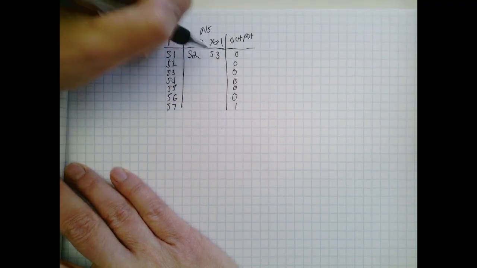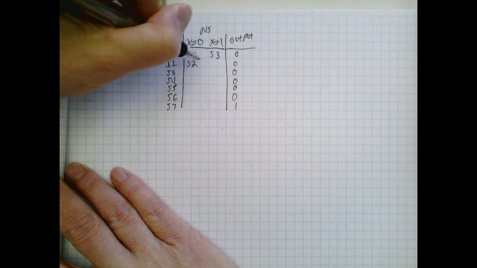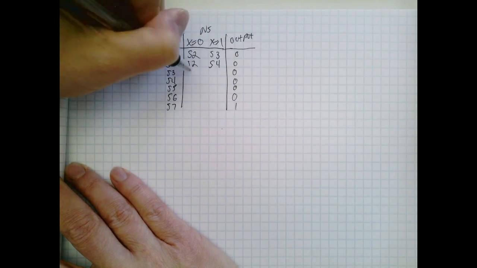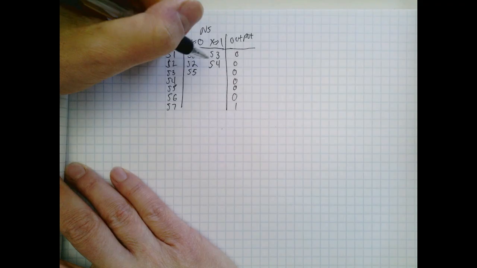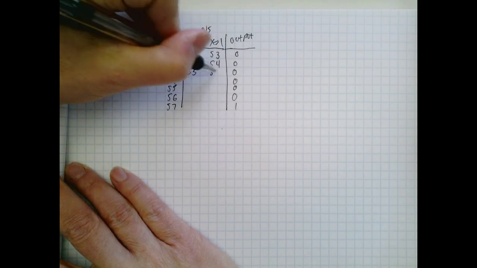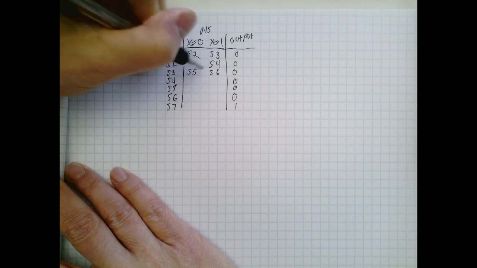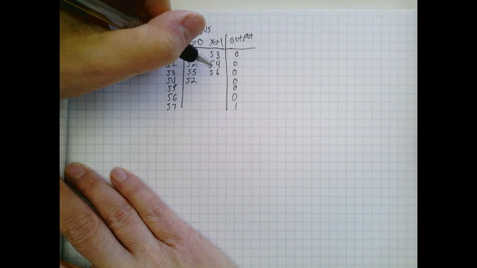In state 2, next state is going to be S2 or S4. If you're in state 3, next state is going to be S5 or S6. Yeah, that's much nicer. If you're in state 4, next state is going to be S2 or S6.